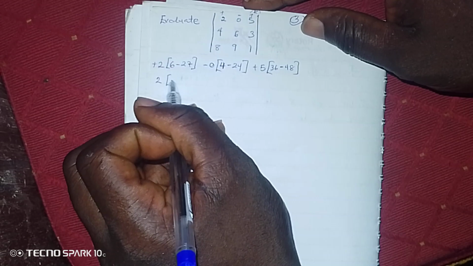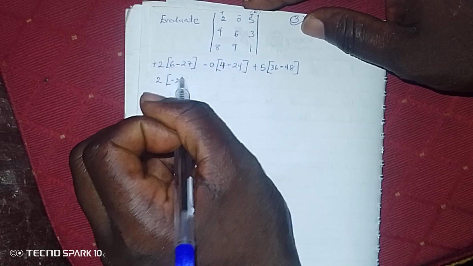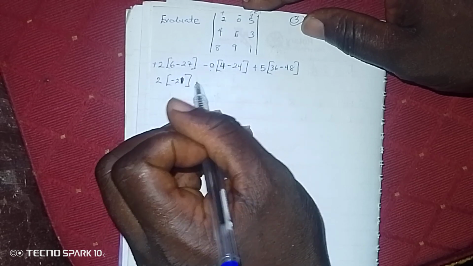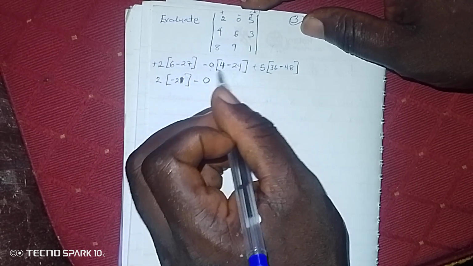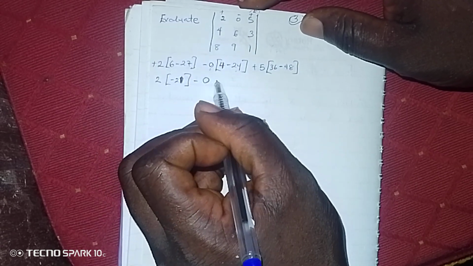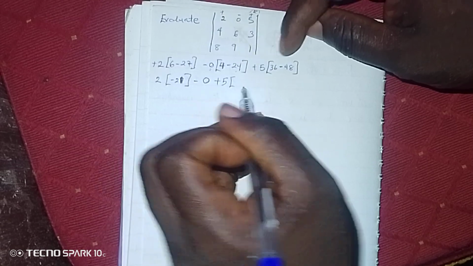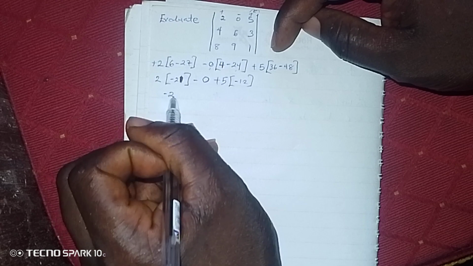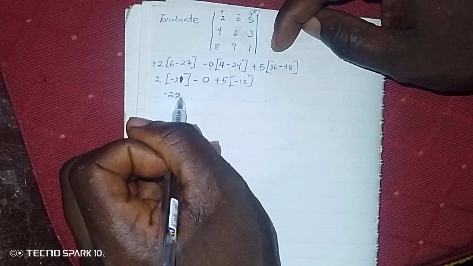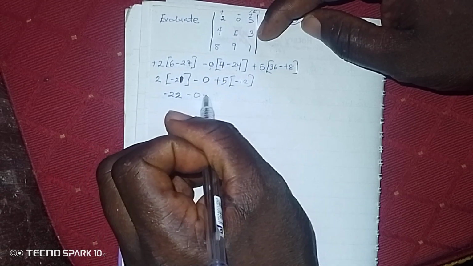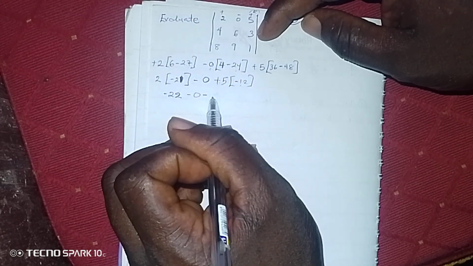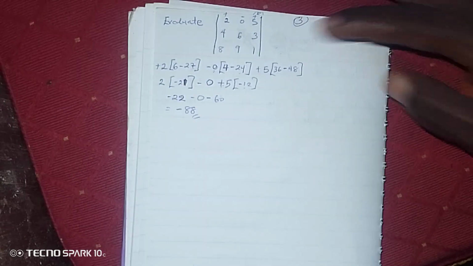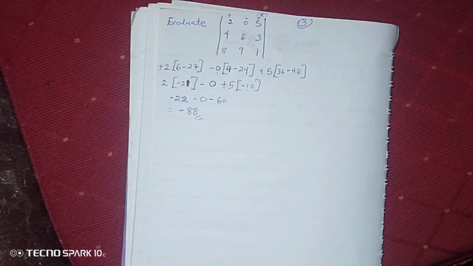When you open bracket, this will be minus 21. Sorry, minus 21. 0 will negate the whole of this. So we have just minus 0 here, because whatever this answer is, 0 times this, we turn it 0. So plus 5, open bracket. 36 minus 48 is minus 12. So that we have a negative 22. A negative 22 minus 0, plus times minus gives us minus 60. So that would be minus 88. The determinant of this will be minus 88.